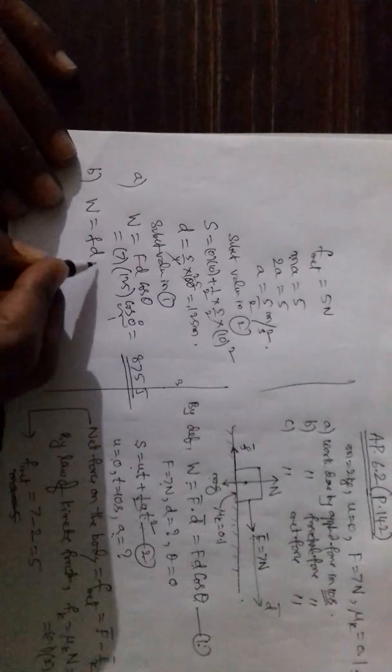Now B, work done by frictional force. That will be Fd cos theta. F how much? Fk, frictional force. Fk value we got is 2 newtons.